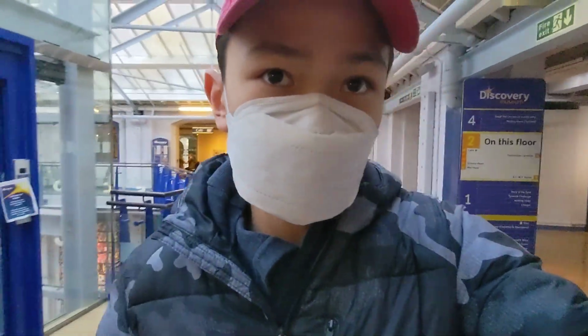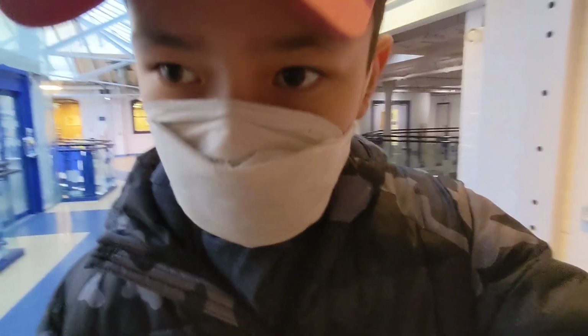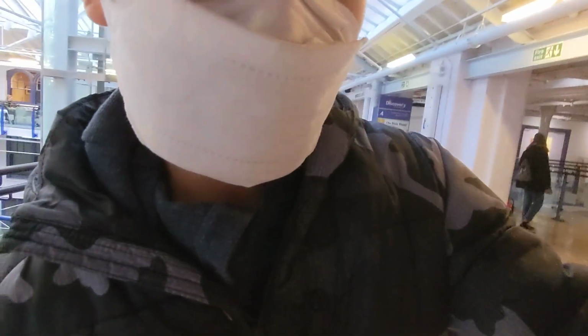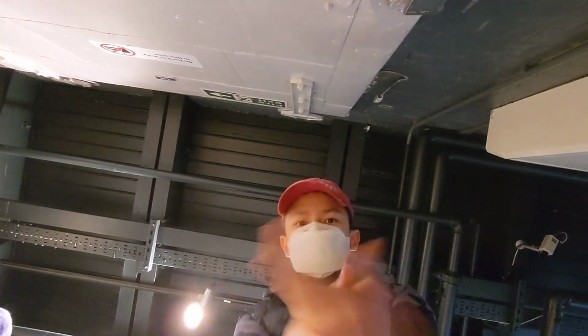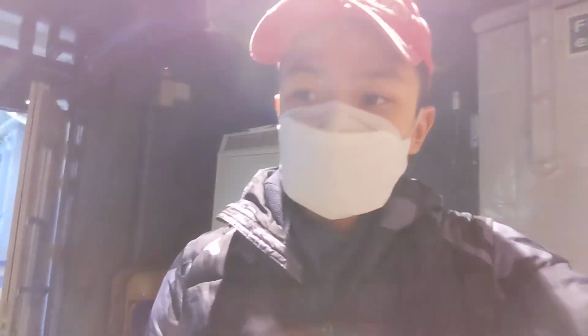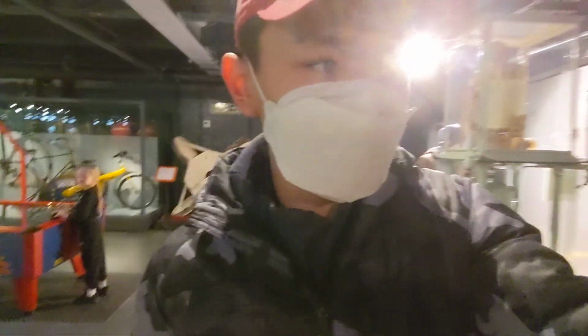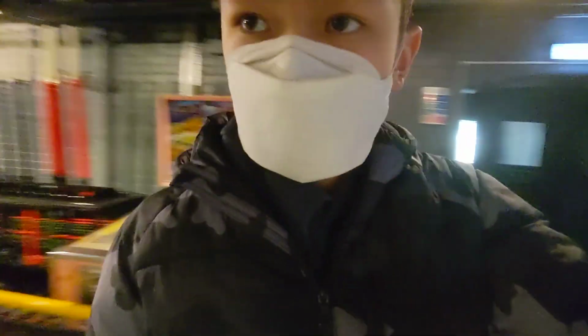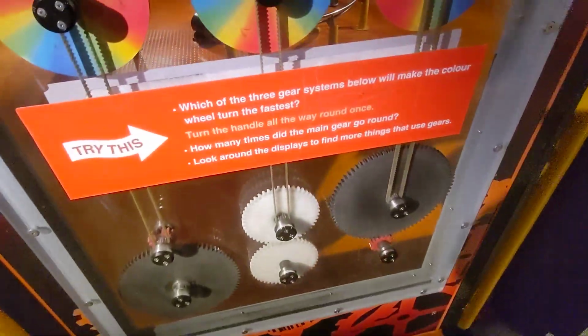So guys, we're going to science maze. I'm going to put my hand sanitizer on. I need to put down my camera. So I also show you something about this. This is a gear system and a handle.